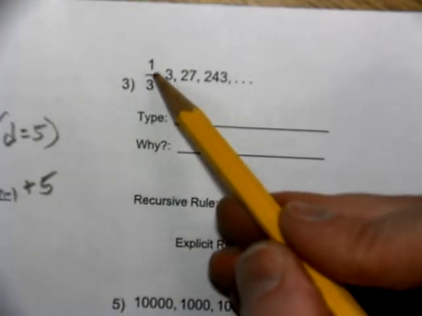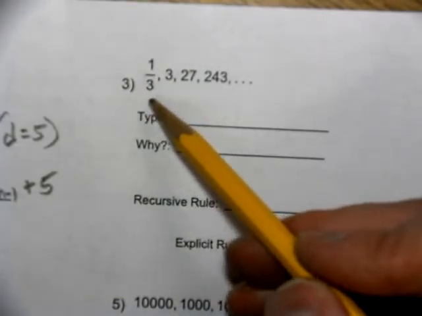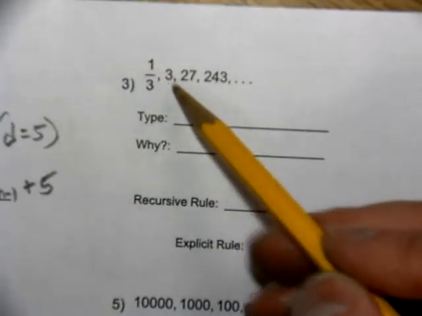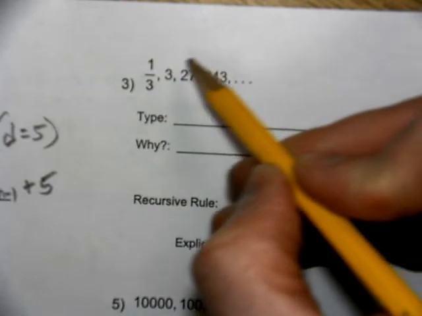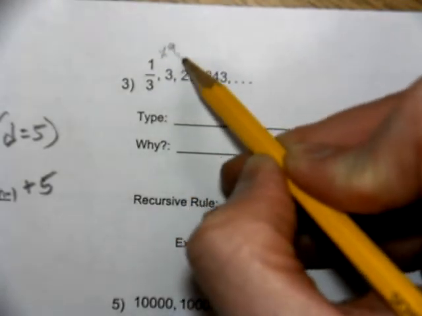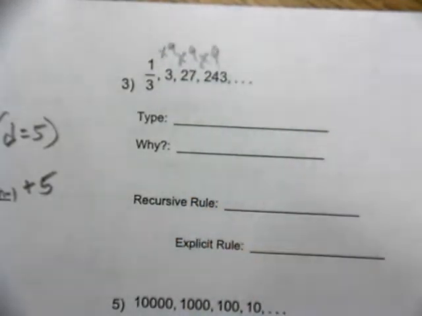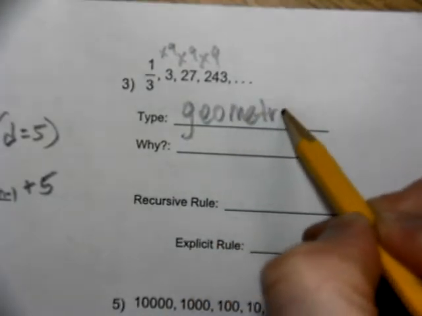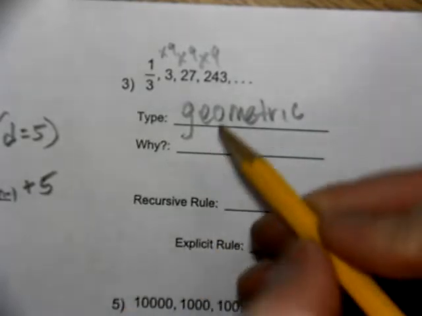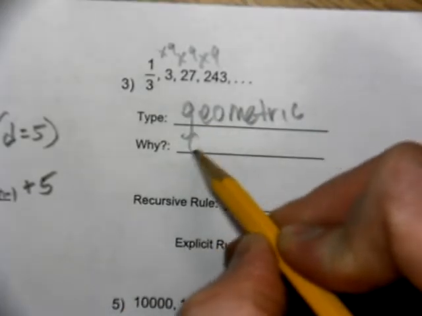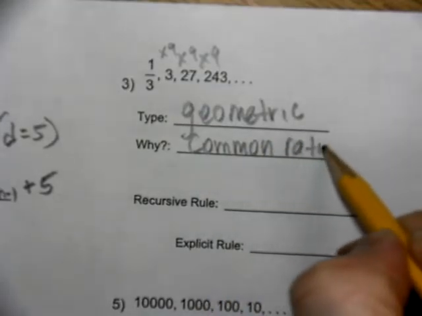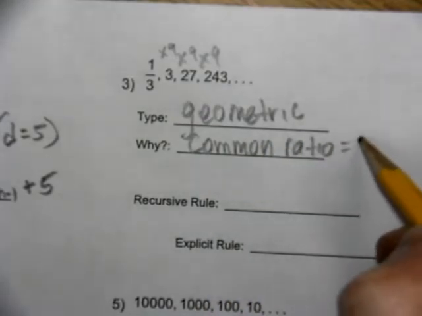Here it looks like we're multiplying by 9, times 9. So our r factor, this is times 9 times 9. So this is geometric. Common ratio equals 9.